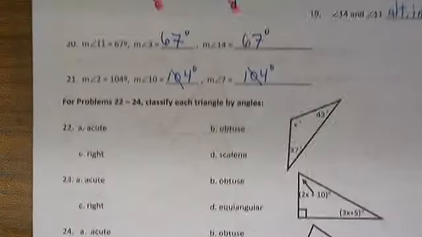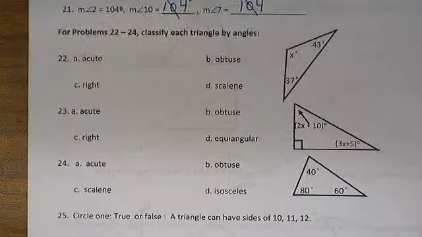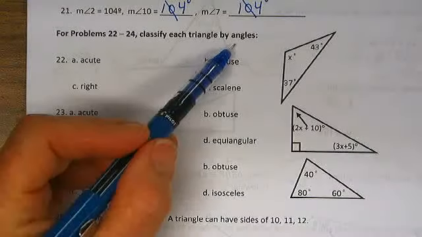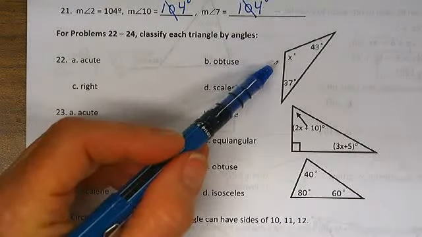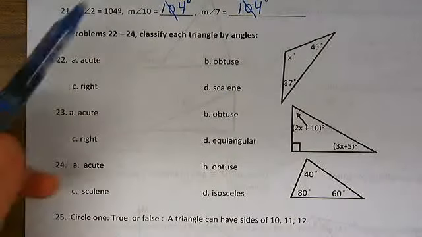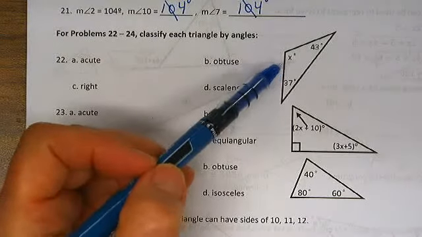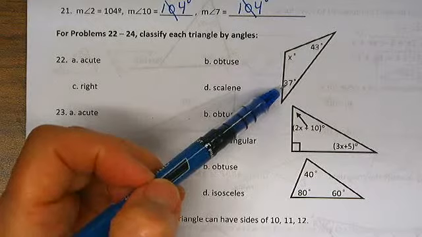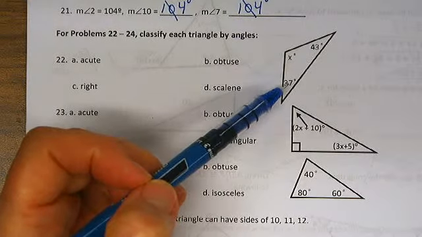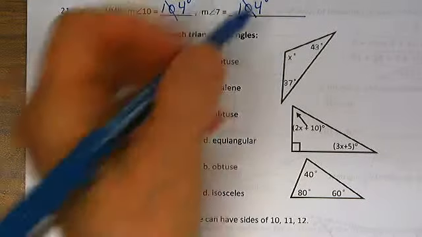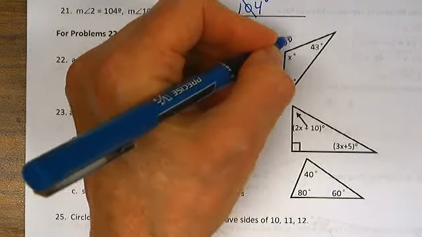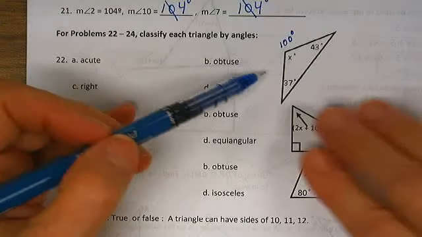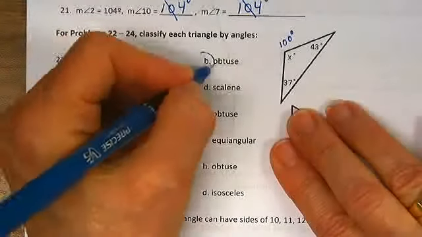On to problem 22. For problems 22, 23, and 24, classify each triangle by angles. Well, if this is 43 and this is 37, those together add to 80, so angle X has to be 100 degrees. That would make the first triangle an obtuse triangle.